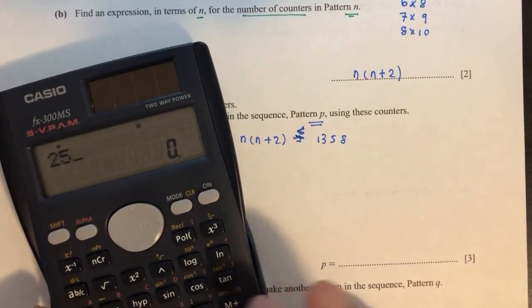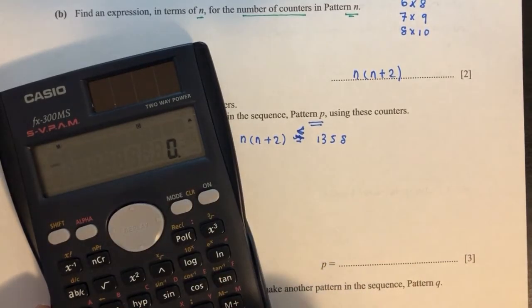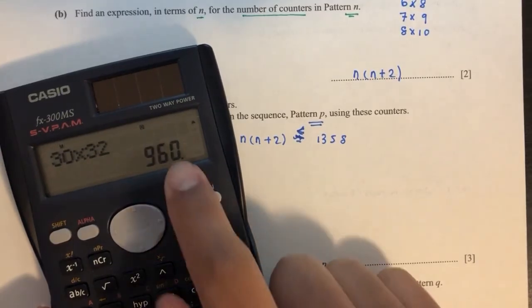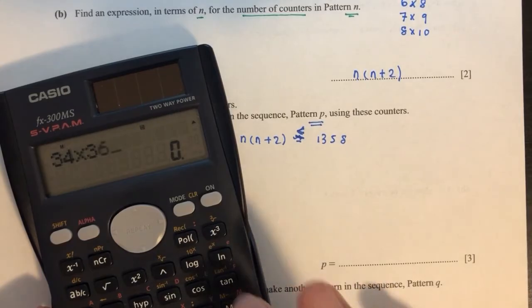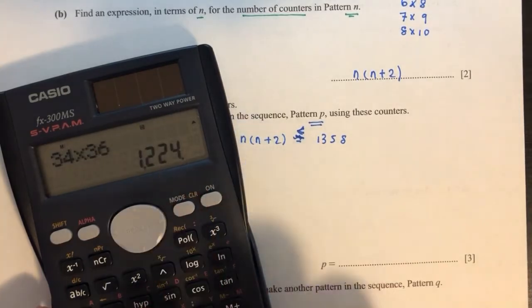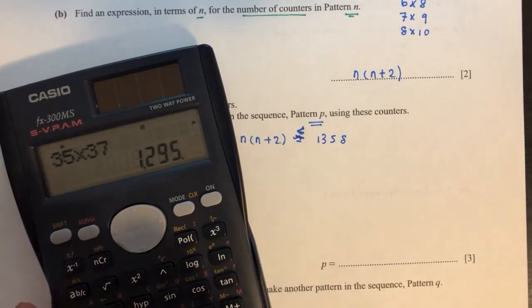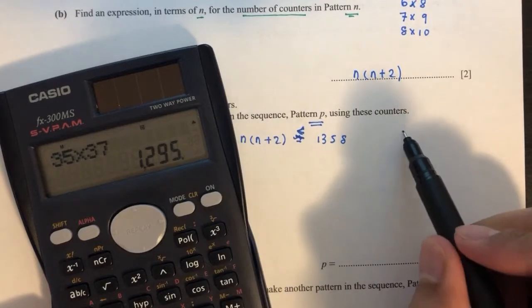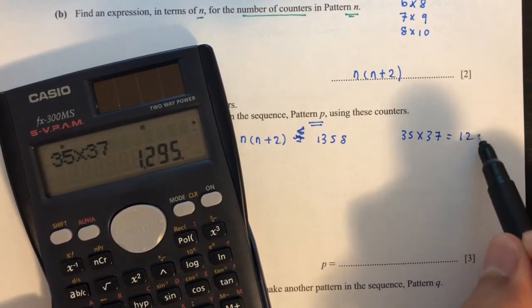So we can try 25 times 27. That is too far away. So we can try 30 times 32. Still not enough. We can try 34 times 36. Almost there. How about we try the next term, 35 times 37. Almost there. So let's write this down. It's pretty close. So 35 times 37 is 1295.